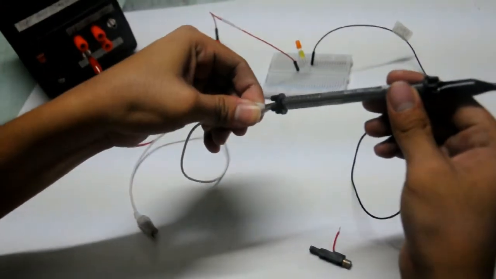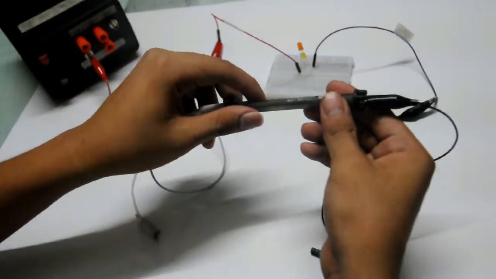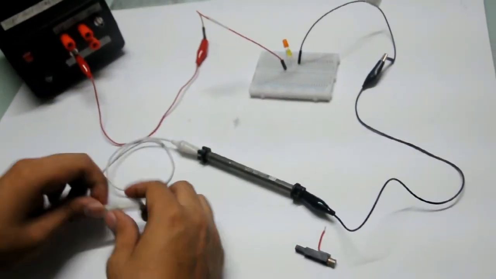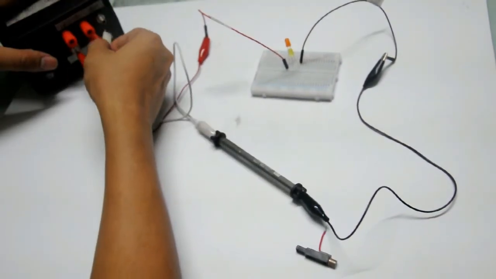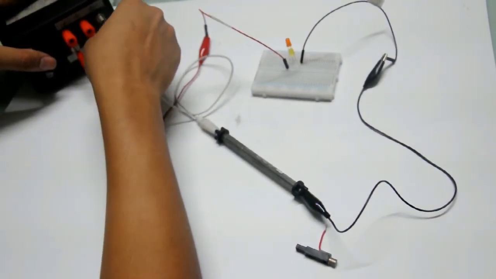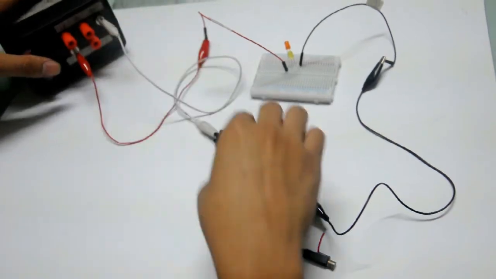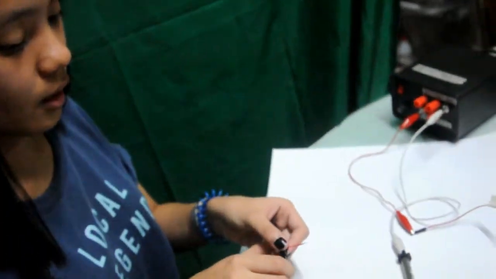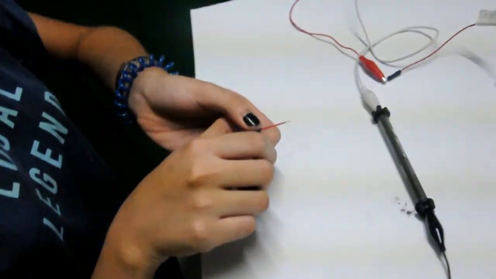The other end of the coherer will be connected to the ground. Using the piezo igniter, the LEDs will turn on.